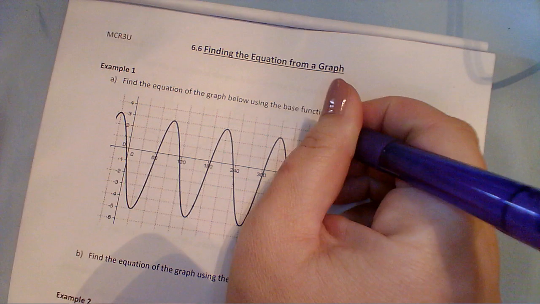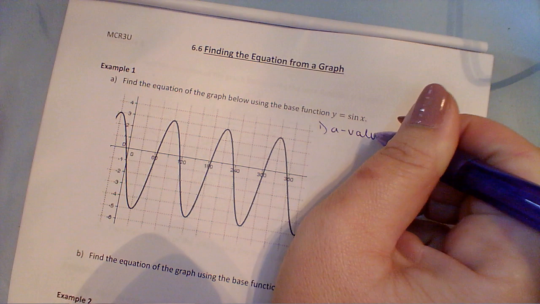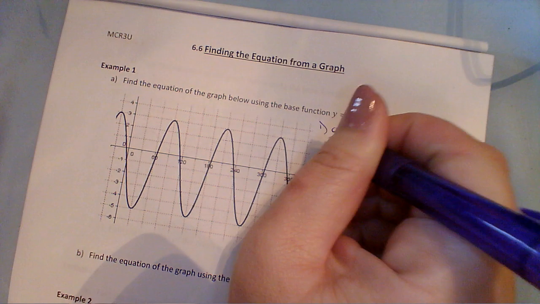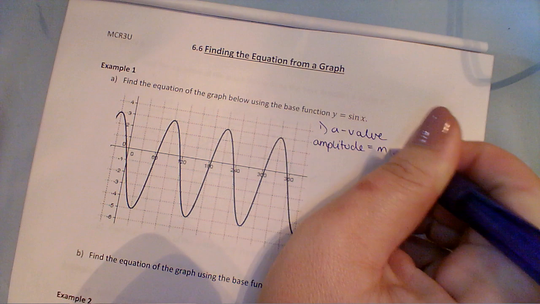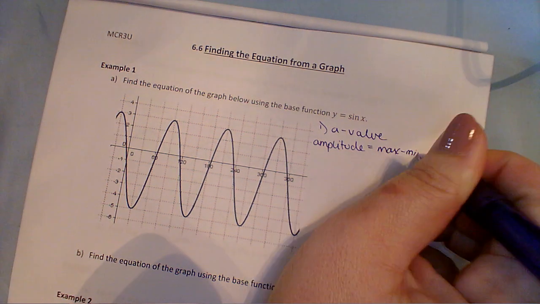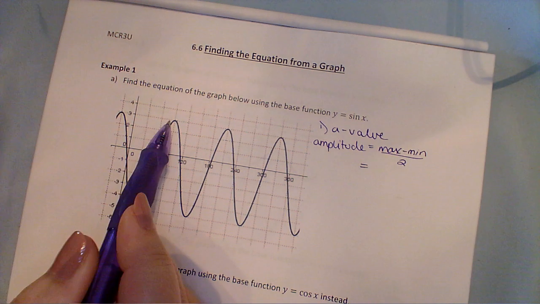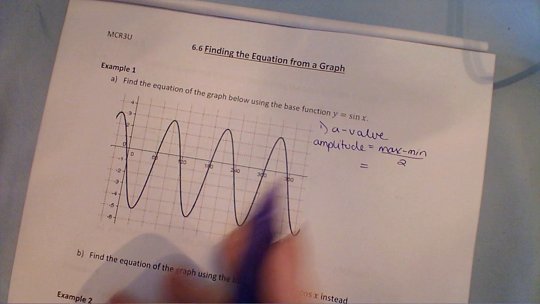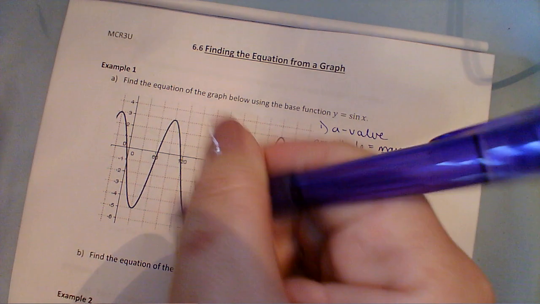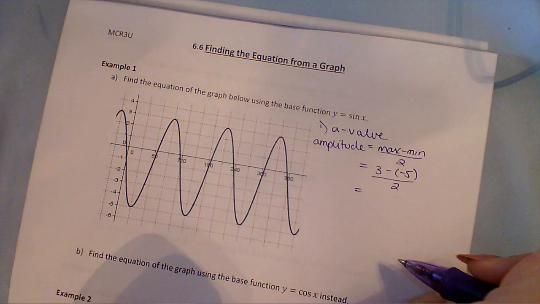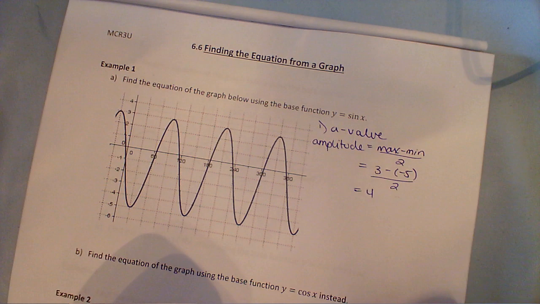So in the first case, let's get our A value. Step 1, get your A value. And we know that amplitude is equal to max minus min, cut in half. So the max value here on this graph is 3, and we're going to minus -5. Some people can just eyeball it and figure it out, but this way you'll always get the right answer. So 3 plus 5 is 8. 8 divided by 2 is 4. So the amplitude is 4.